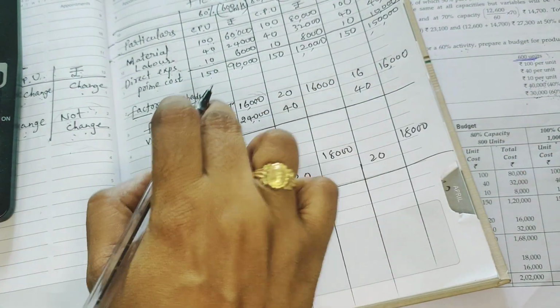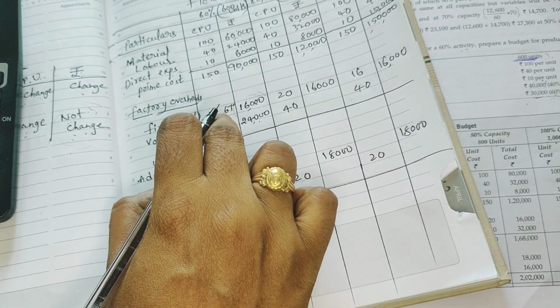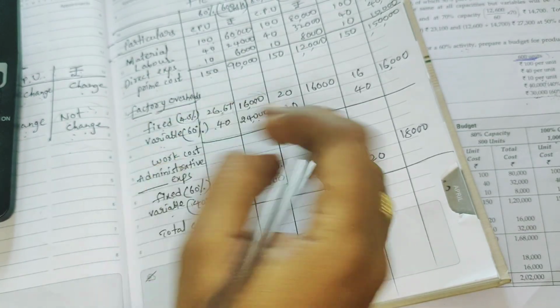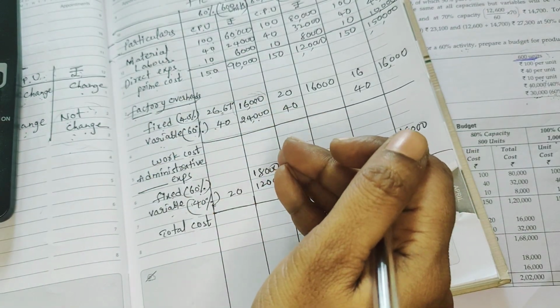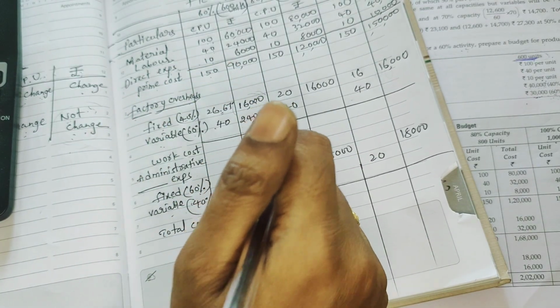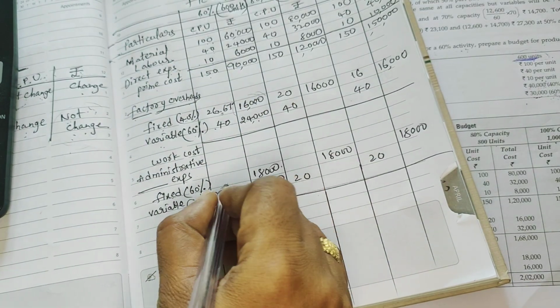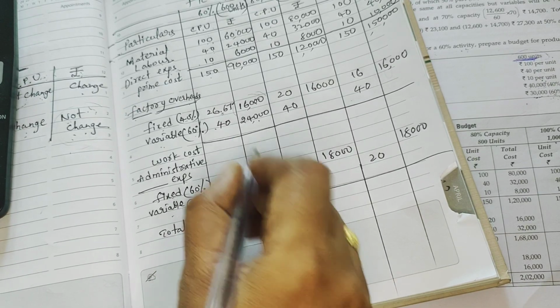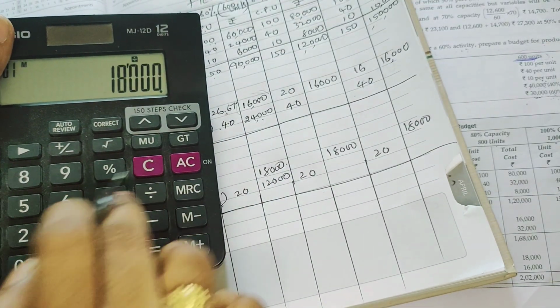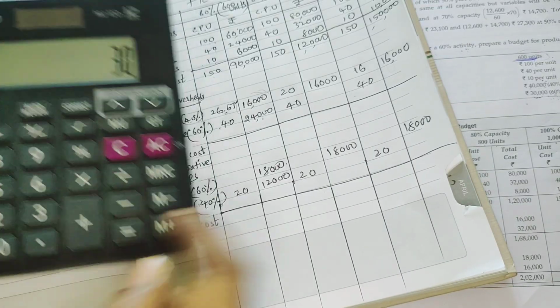Okay. If the cost per unit is missing, division is applicable. If the amount is missing, multiplication is applicable. Remember this. So here also the cost per unit is missing. 18,000 divided by 600 is 30.